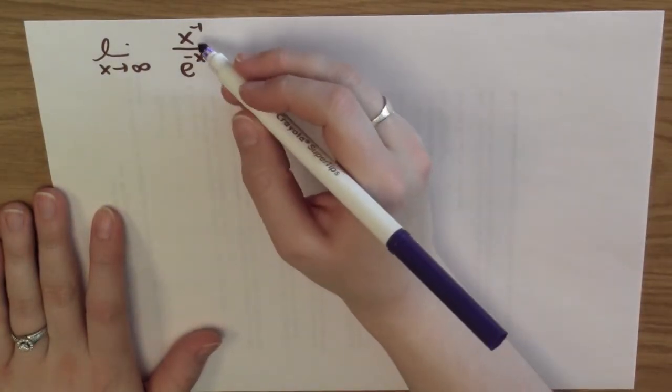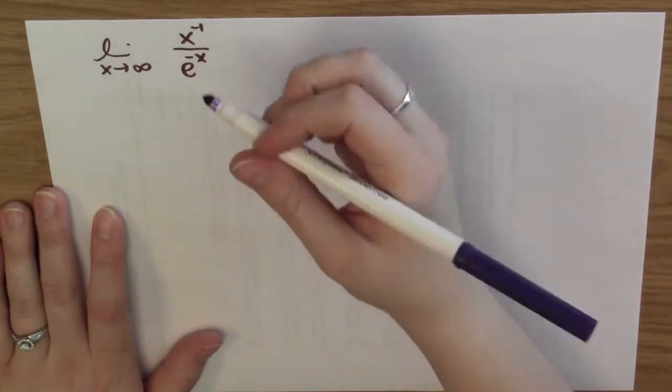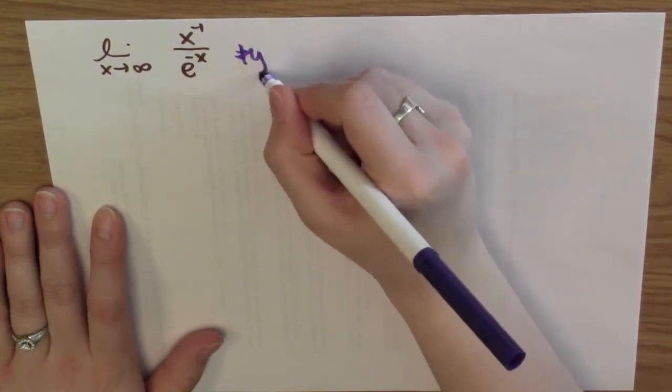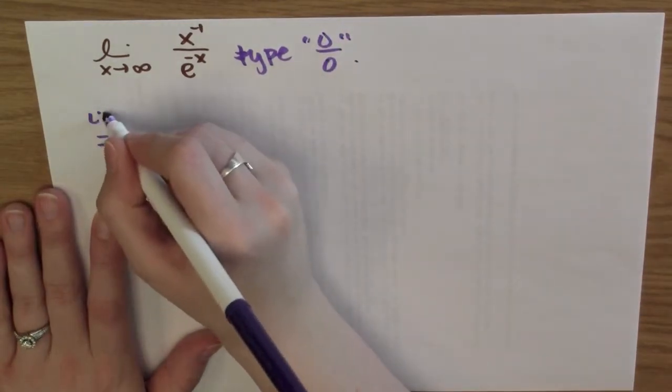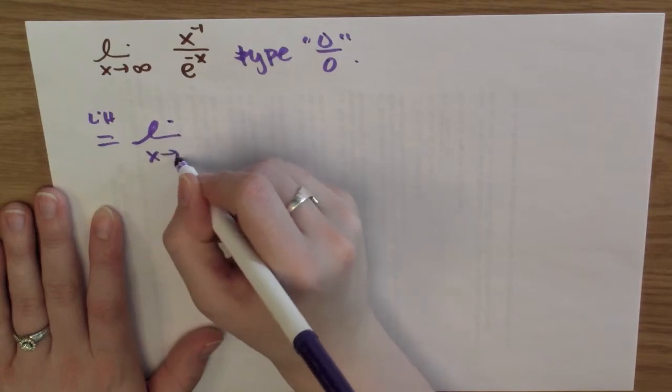Well, 1 over x goes to 0 as x goes to infinity, and e to the negative x also goes to 0 as x goes to infinity. So this one is still type 0 over 0. So I can use L'Hopital's rule. Limit as x approaches infinity.